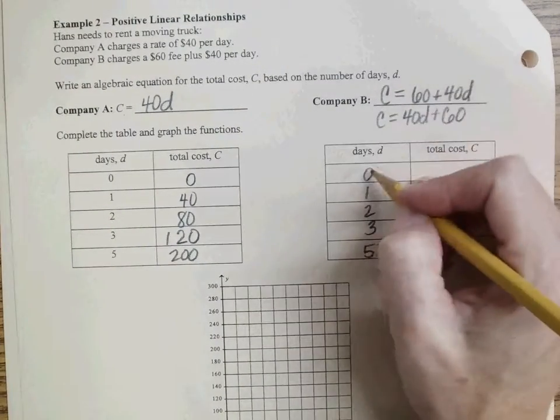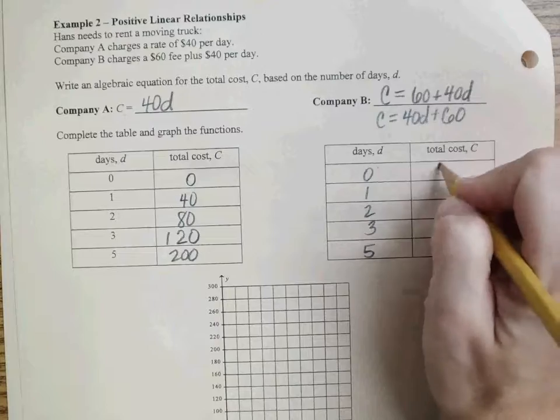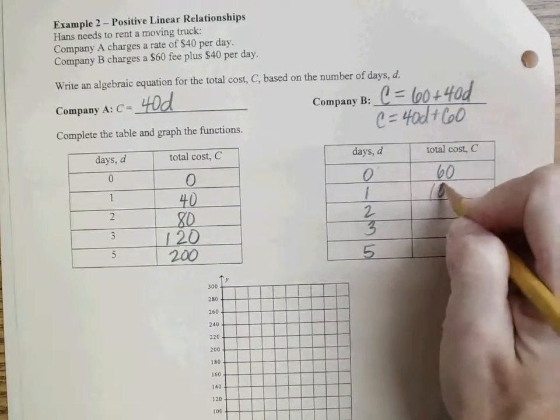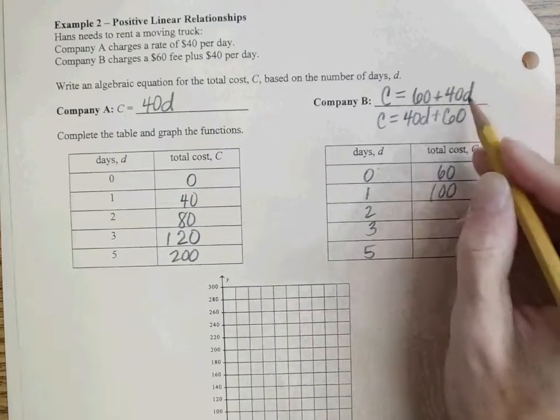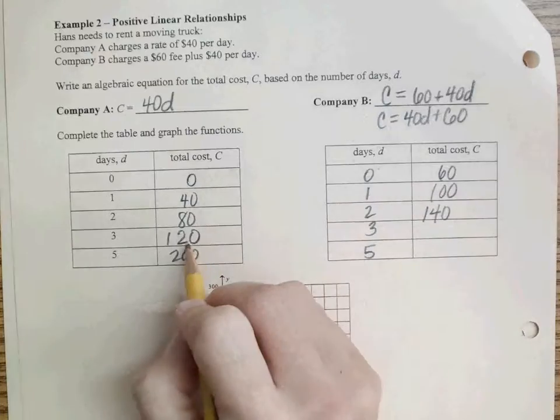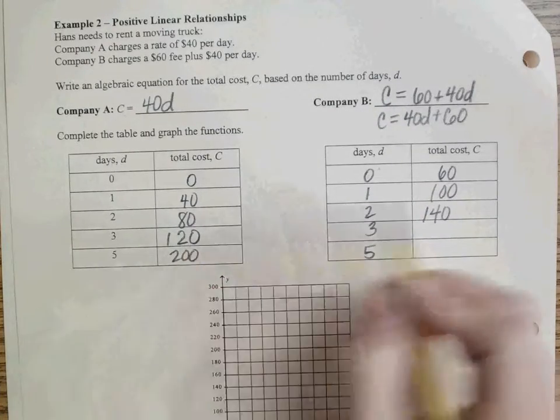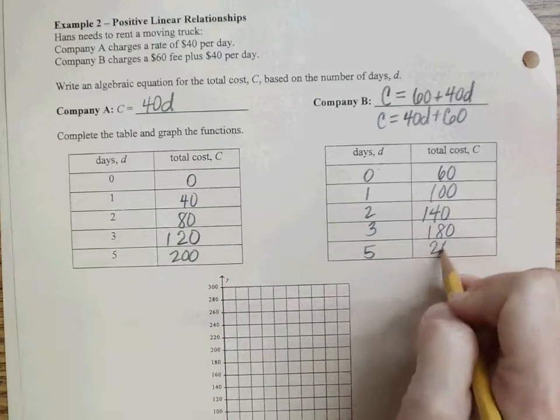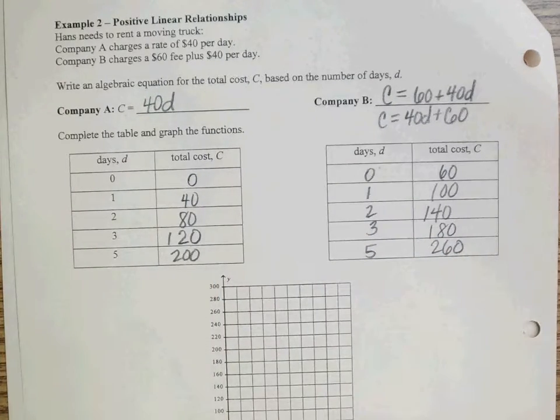So if I put 0 in for D, I have 60. 1 in for D, so 40 plus 60. 2 in for D, so 80 plus 60. Or I can just look across here, 120 plus 60. 200 plus 60. And then we have our table.